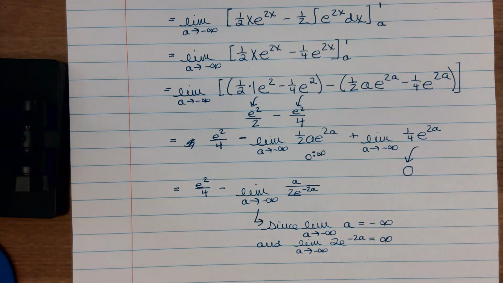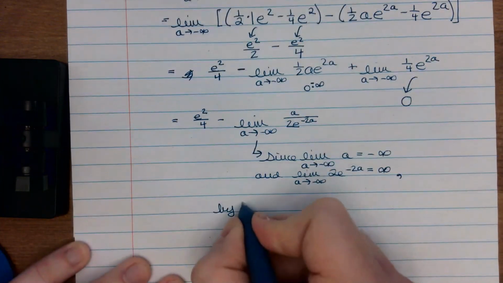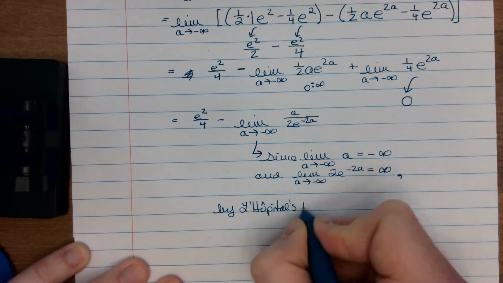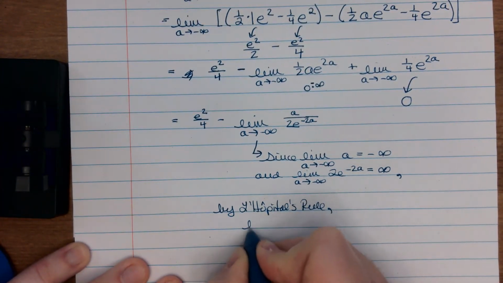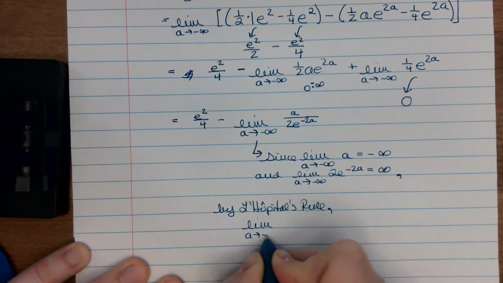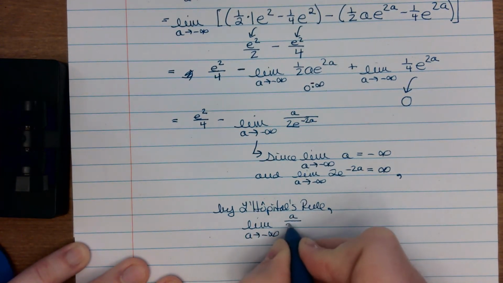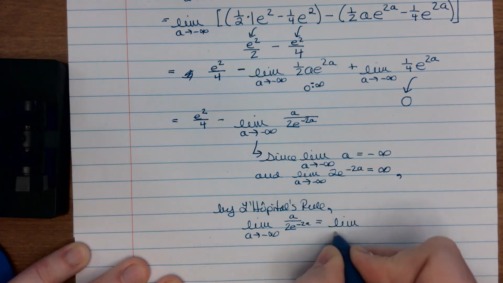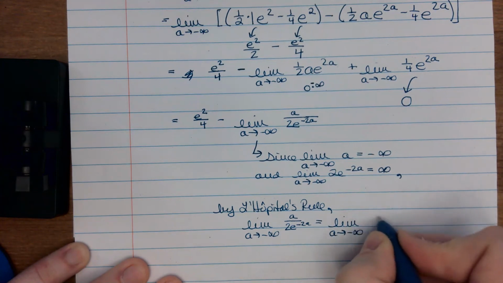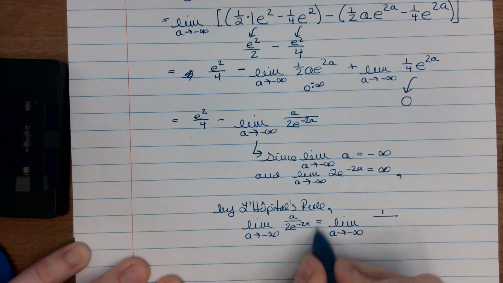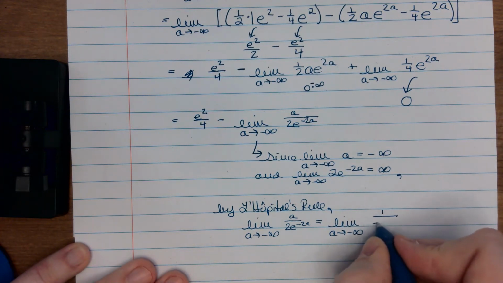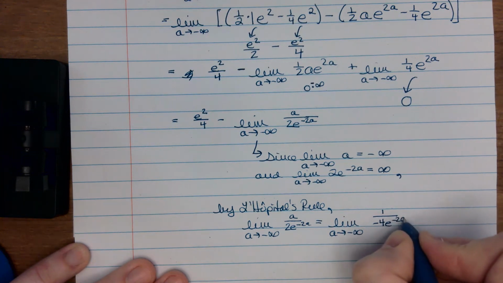Because they're both some form of infinity, I can say, by L'Hopital's rule, the limit as a approaches negative infinity of a over 2e to the negative 2a equals the limit as a approaches negative infinity of the derivative of the top, which is 1, over the derivative of the bottom, where we need the chain rule on 2e to the negative 2a times negative 2, so negative 4e to the negative 2a.